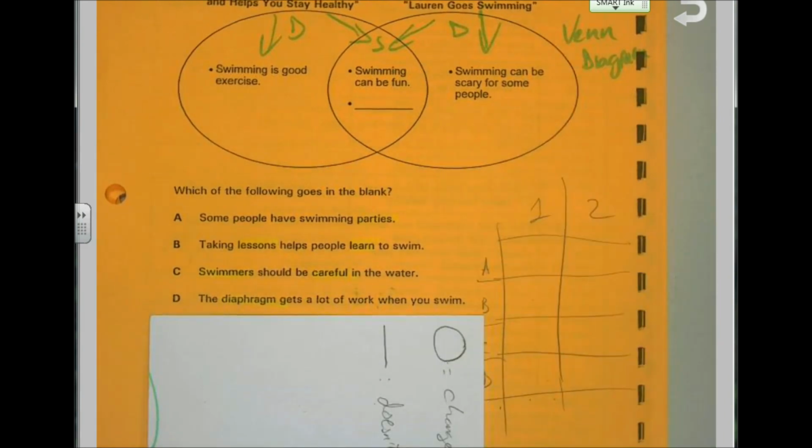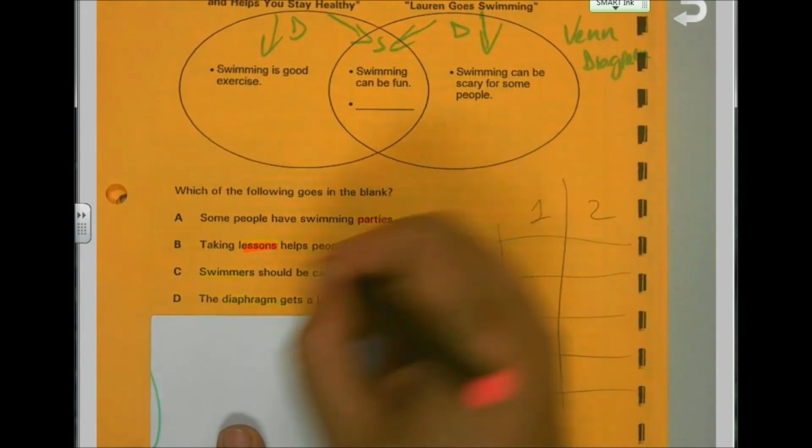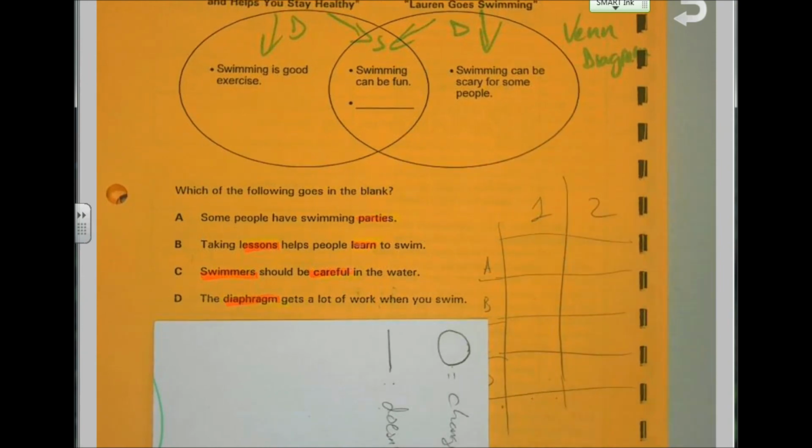Okay, let me change color because that one you can't see. Those are the words I'll be looking at. Now, if you do the strategy, you're just going to go to each passage and look for these words. So we'll do this together.